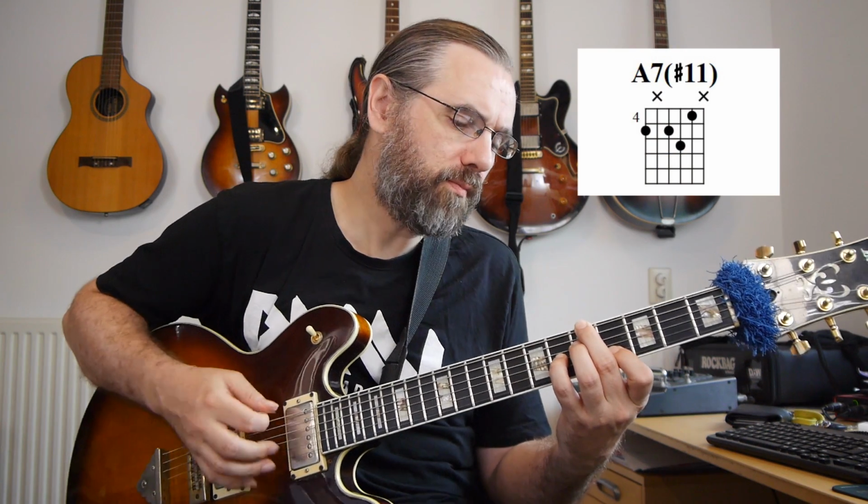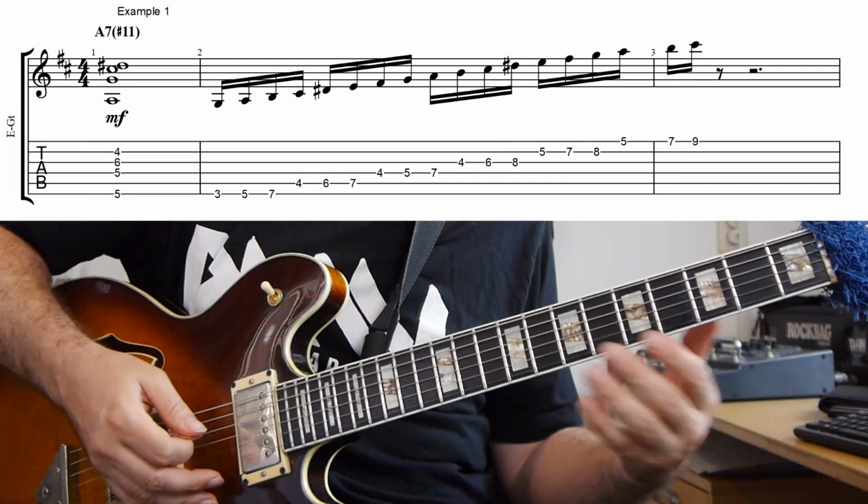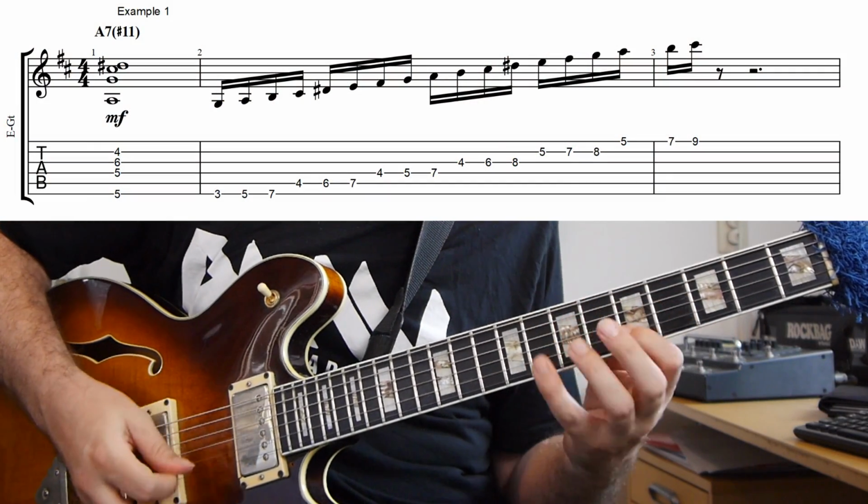The 3 examples that I'm using in this video are all using an A7 Lydian Dominant, so that's this type of sound. And the A7 Lydian Dominant scale is of course the same as the E melodic minor scale, so that would be this scale. Let's get to it.